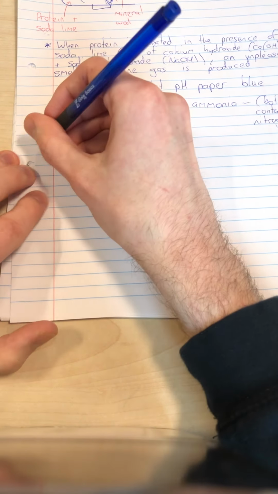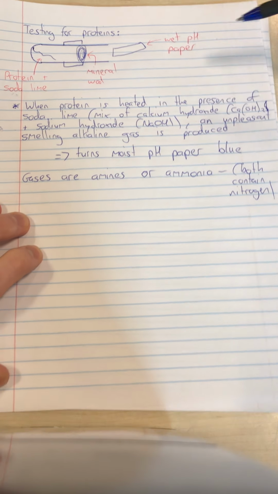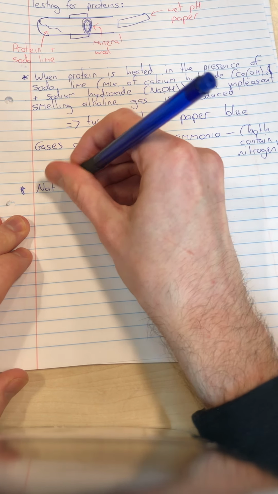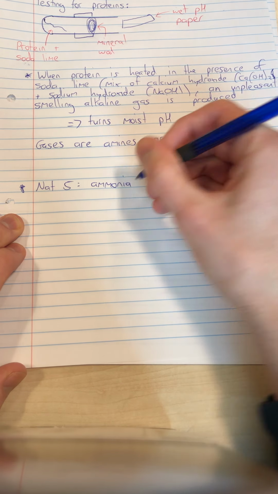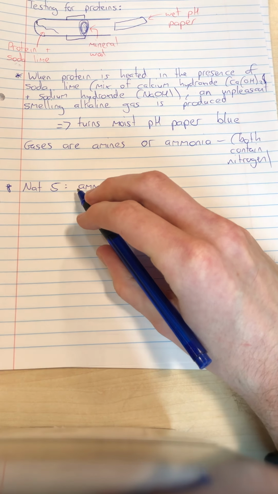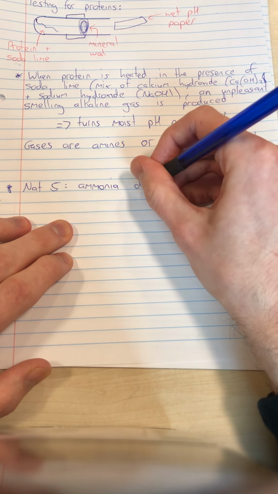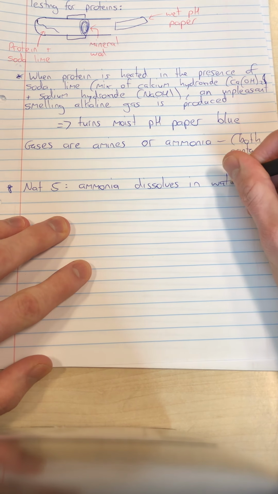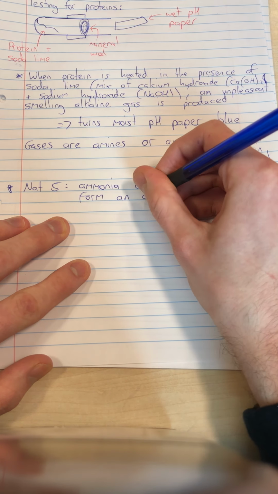Right, now, just a wee side note, I did say it's important that we use wet pH paper. So, wee side note from that National 5, again, this is one of the last things that we did. I don't know if you can remember the experiment with the ammonia fountain, but ammonia dissolves in water to form an alkali. Yeah.